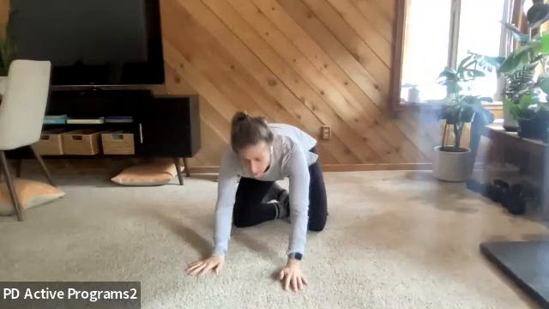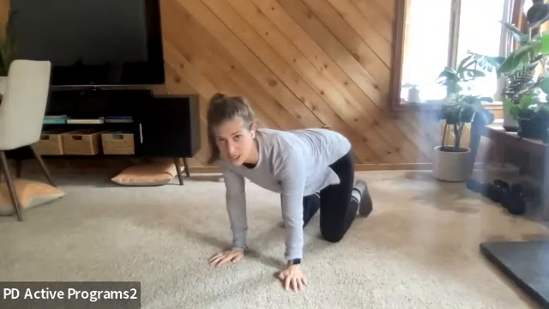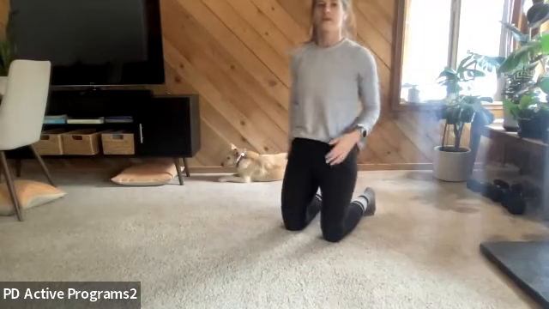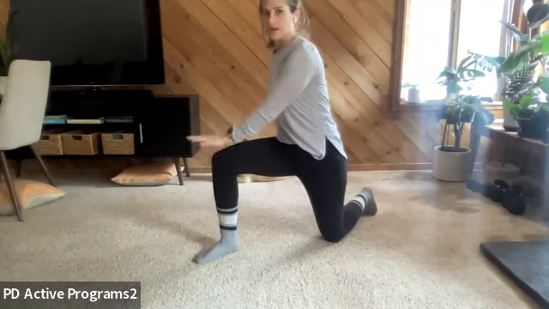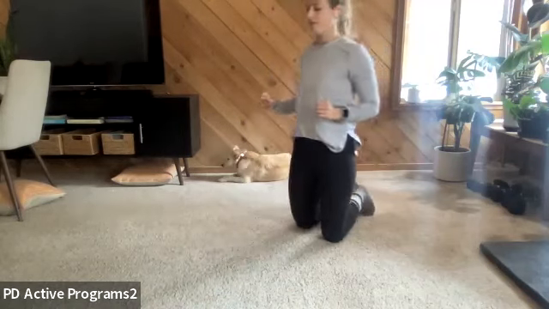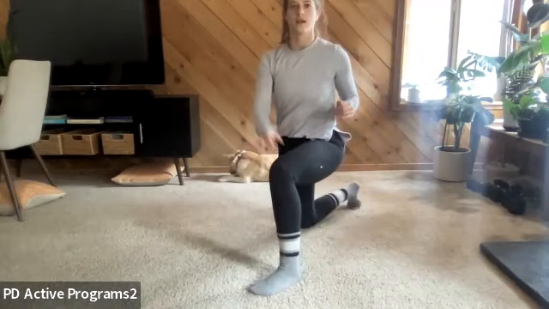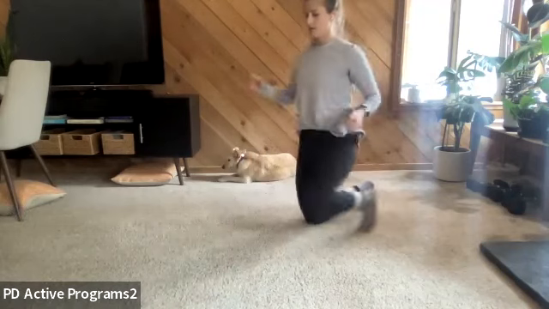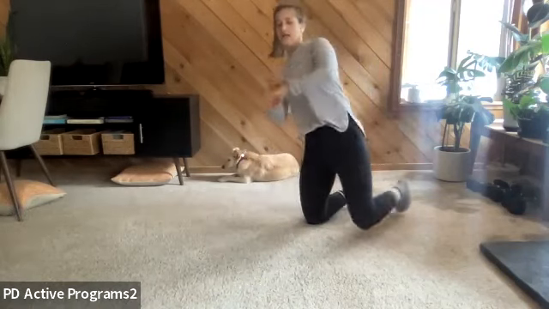Go ahead and roll over your shins or somehow come into hands and knees. We're going to transition up onto your feet, but we're going to do that by way of a gait pattern with one foot forward. Make a relationship there. Hand and knee connection, step the foot back, hand and knee connection, step the foot back, hand and knee connection.